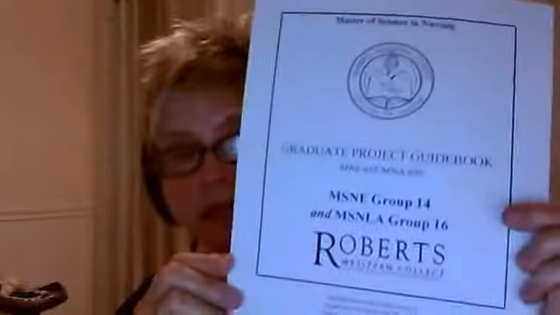For the next few minutes, we're going to be going over the Graduate Project Guidebook. It's in week 4. You can get it and download it and print it. This is it. Or you certainly can read it online. I'm going to be referring to it as we talk. So we're going to start with the graduate project.